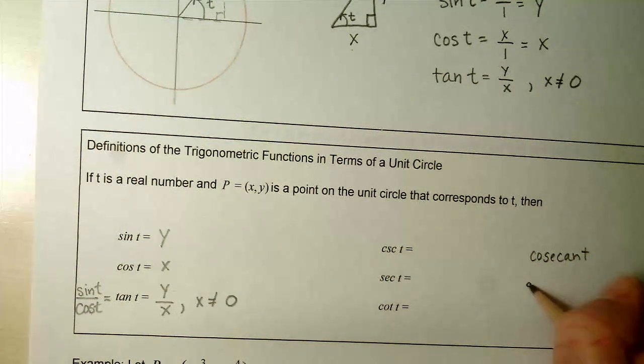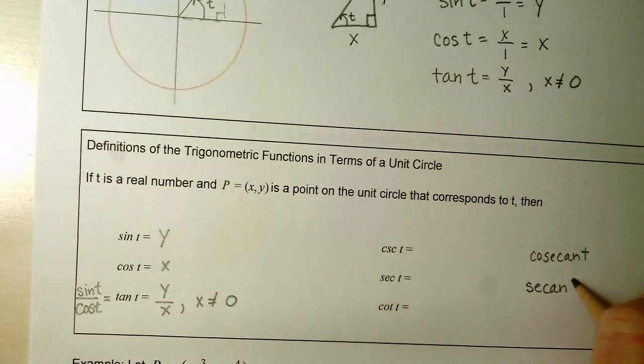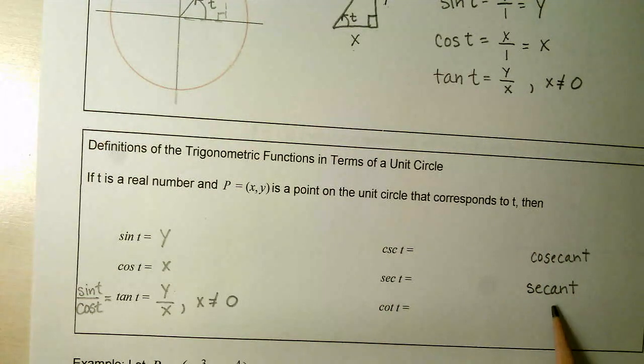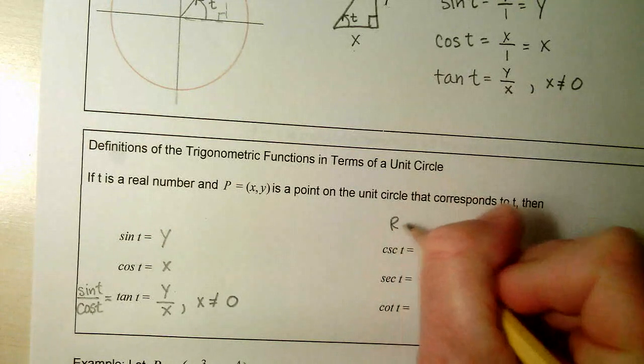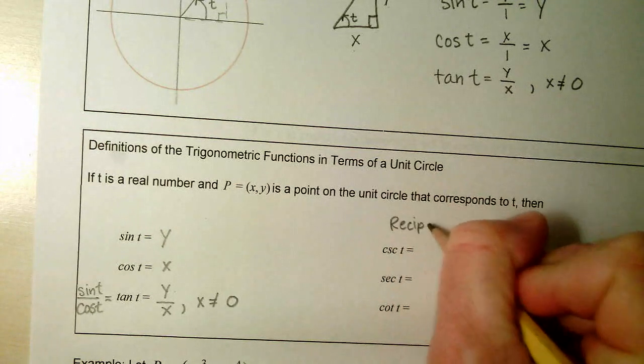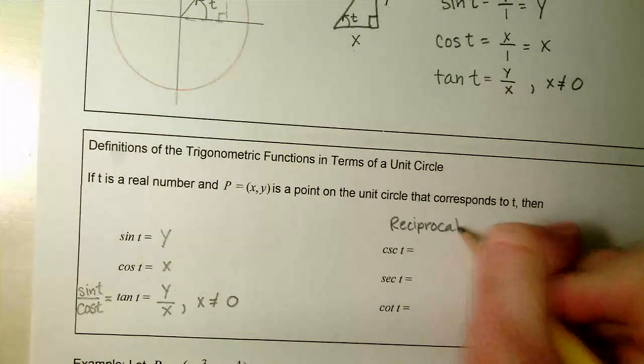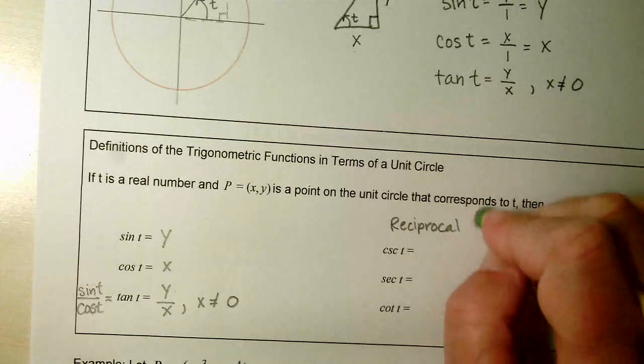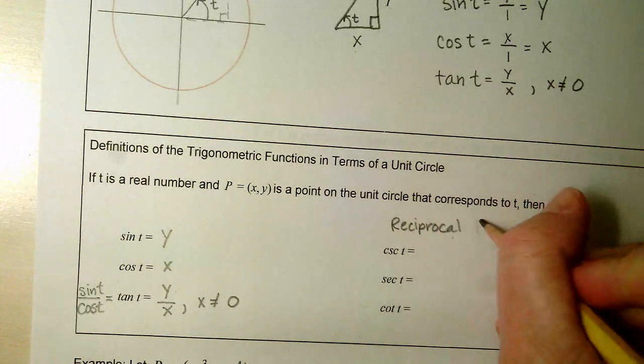This is the secant, abbreviated SEC, but read secant. And this is the cotangent. These are called the reciprocal trig functions.